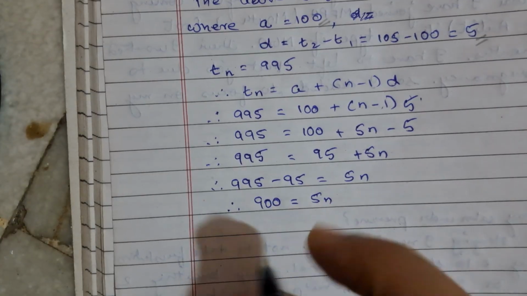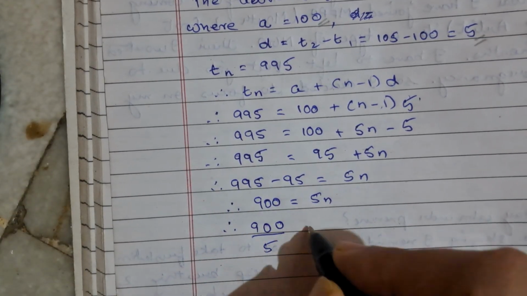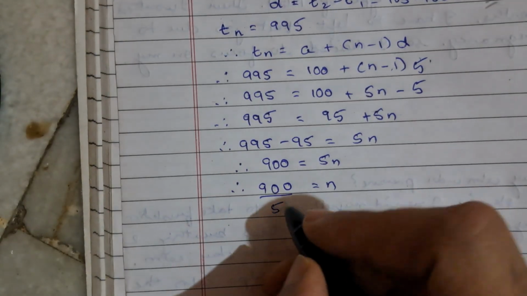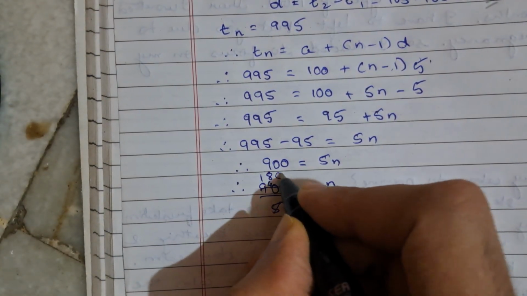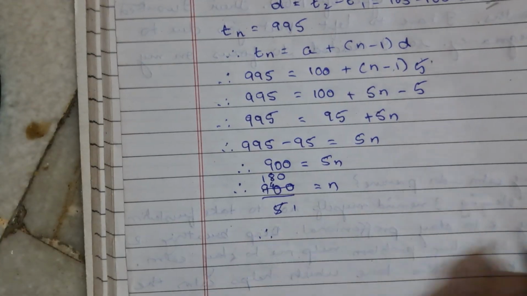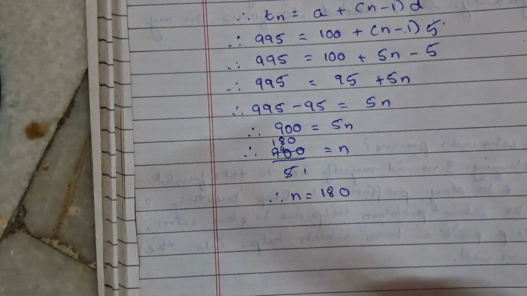My aim was to find n, so what will I do? 900, I will bring this 5 down, so it will become n alone. 5 ones are 5, 4 carry, 5 8s are 40, 5 zeros are 0. So therefore n's value is 180. What do you understand by this?